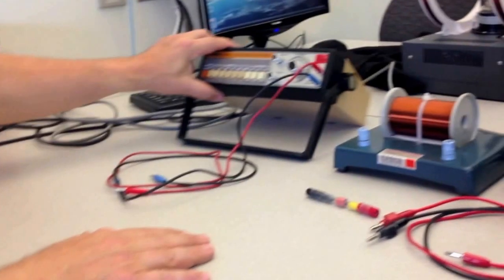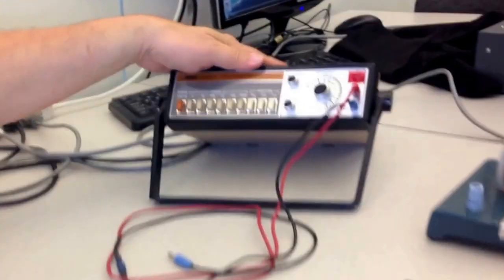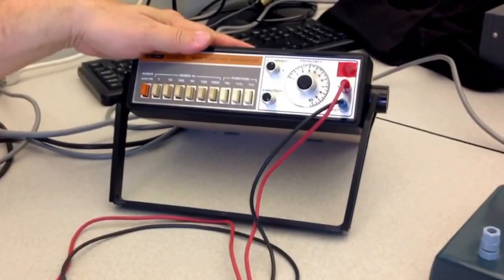Now, how are we going to set it up? Well, I'll let you figure that part out. But what I'm going to describe is the equipment that you're going to use to set it up. You'll notice here we have a signal generator or function generator. This will serve as our AC voltage source.